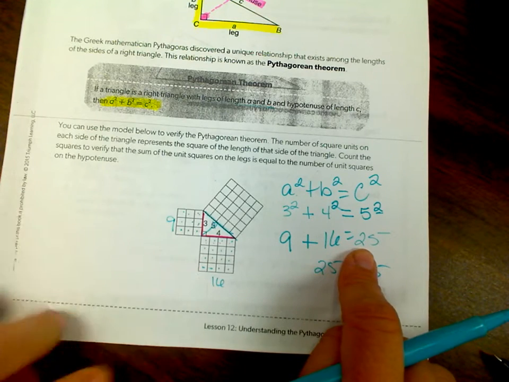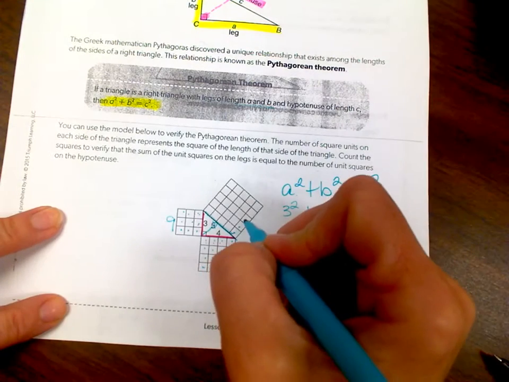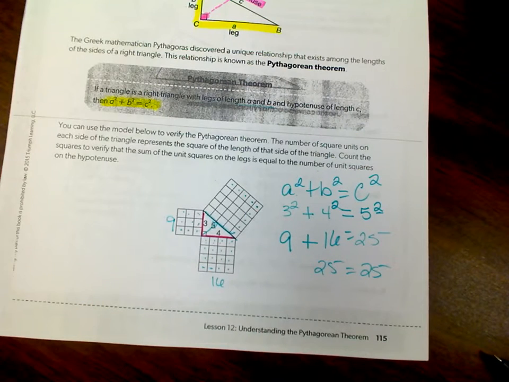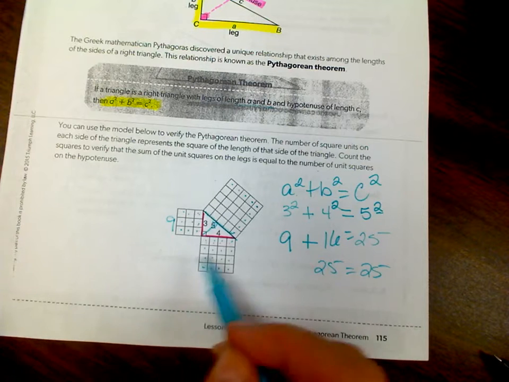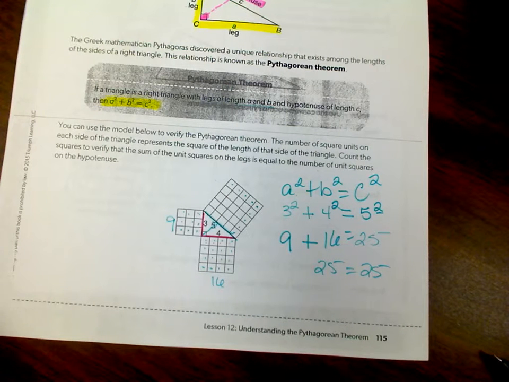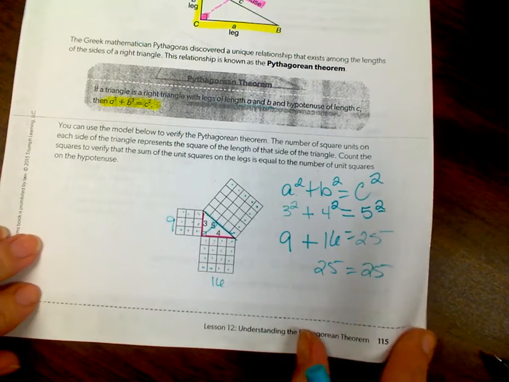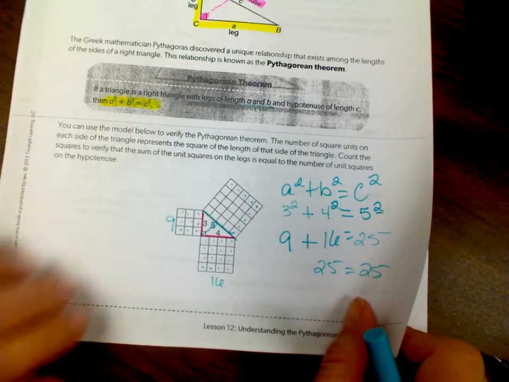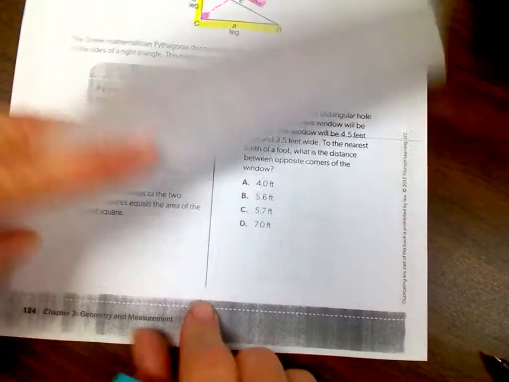And we said that equaled 25 squares. So 1, 2, 3, 4, 5, 10, 15, 20, 25. So the model shows you how he came up with this theory. But sometimes we don't know the length of our C or our A or B, and we'll have to find the solution for that problem.